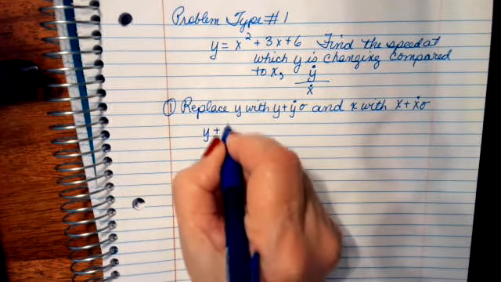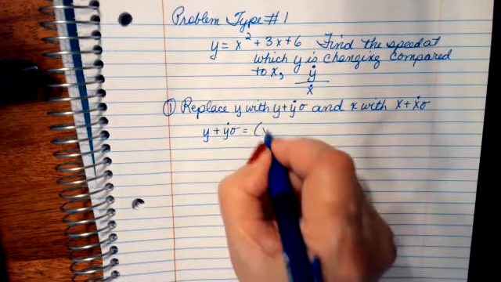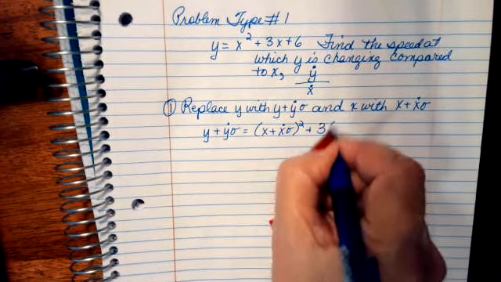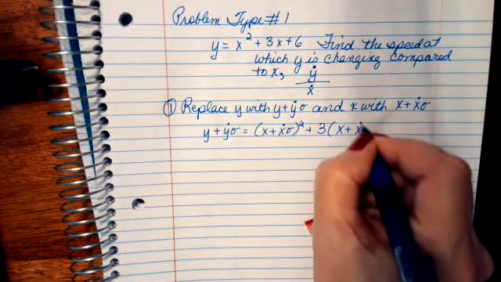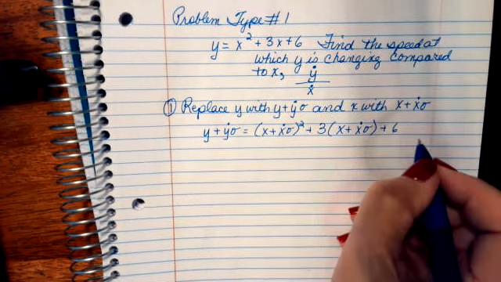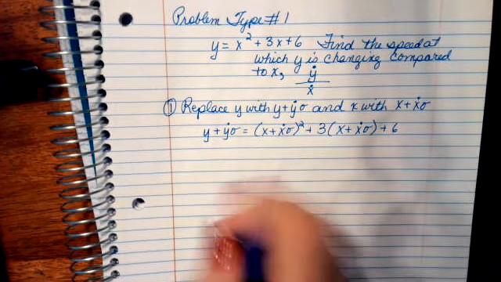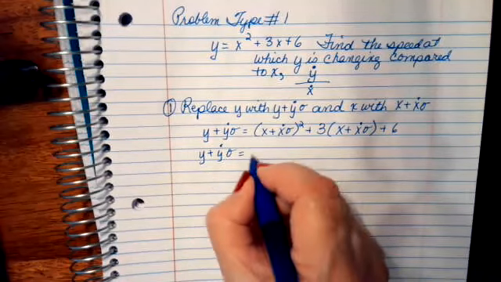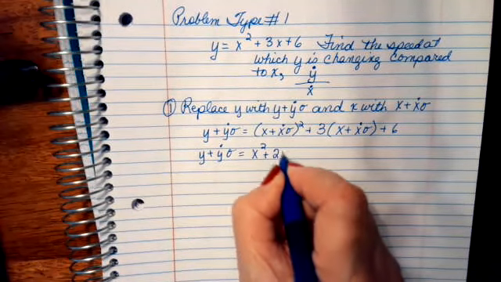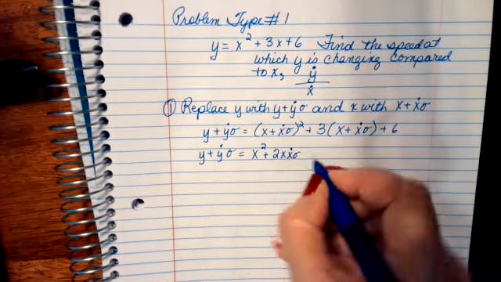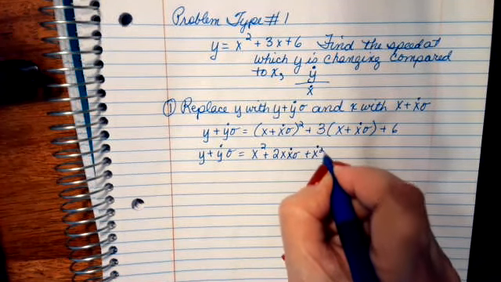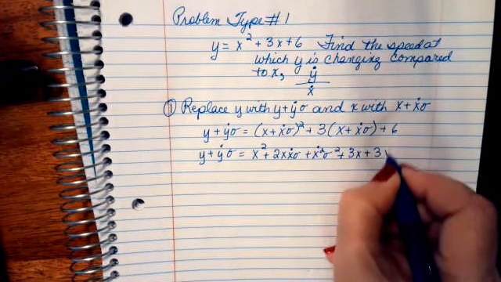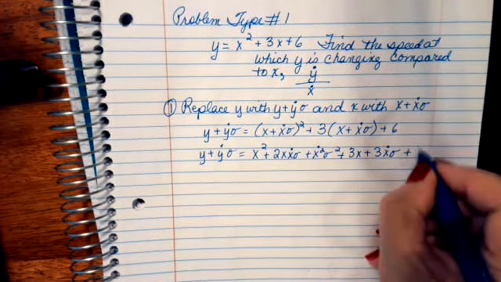y plus y dot sigma equals x plus x dot sigma squared plus 3 times x plus x dot sigma plus 6. And let's do the math and simplify. y plus y dot sigma equals x squared plus 2x x dot sigma plus x dot squared sigma squared plus 3x plus 3x dot sigma plus 6.